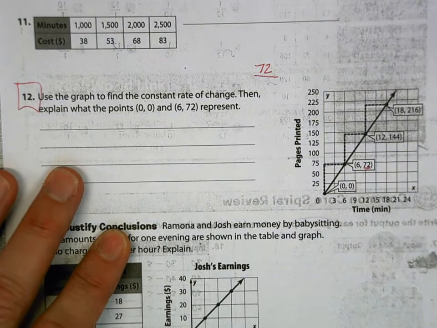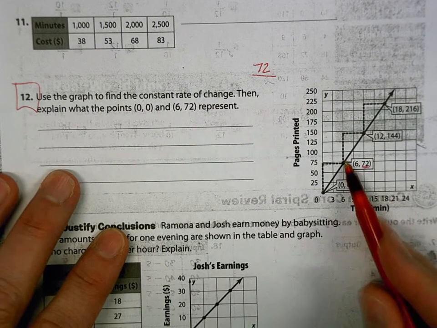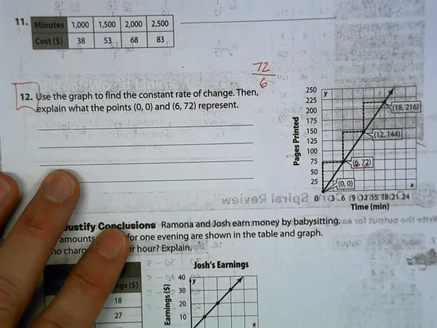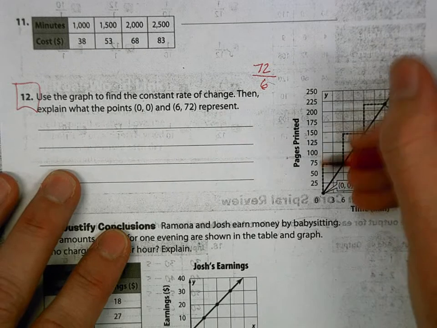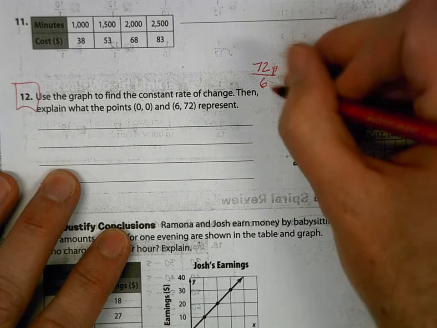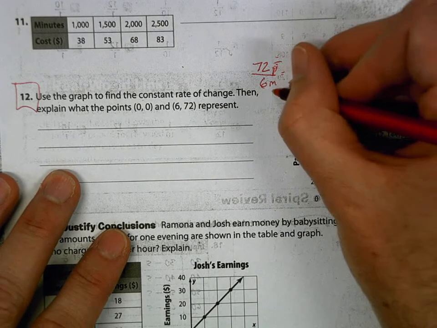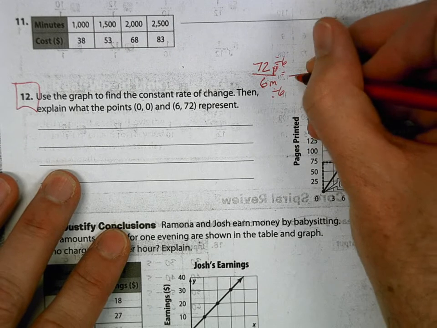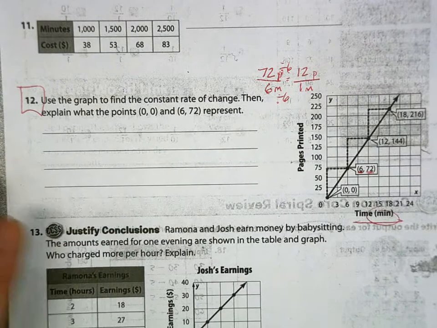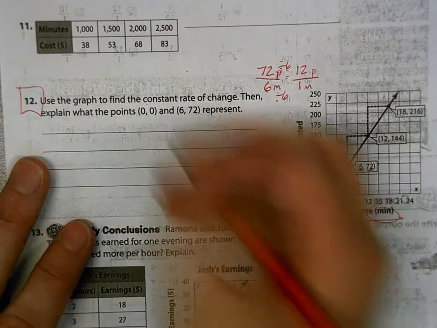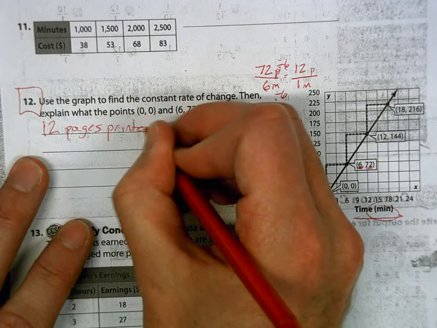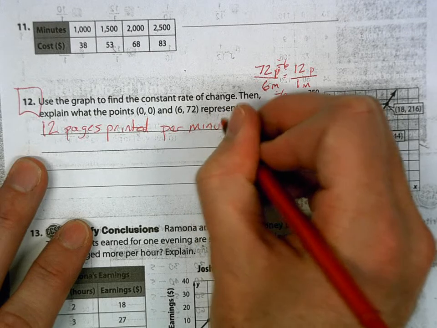The change in x, from this dot to this dot, right? It's going over, and that is exactly 6, and it shows right there. It is 6. It is 72 pages, right? I'll just put P for pages for right now. 6 is time in minutes. I'll put M for minutes. But what I can do is reduce both by 6, and it becomes 1 minute on the bottom. I could do long division, but I would get 12 pages printed per minute. And as a matter of fact, what just came out of my mouth is our unit rate. 12 pages printed per minute. Okay, there's our first answer.